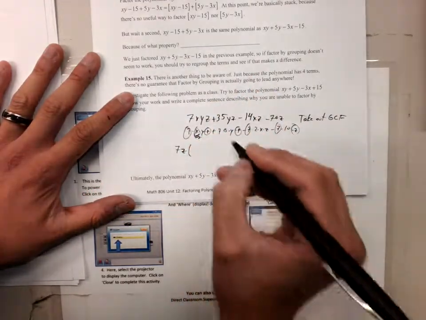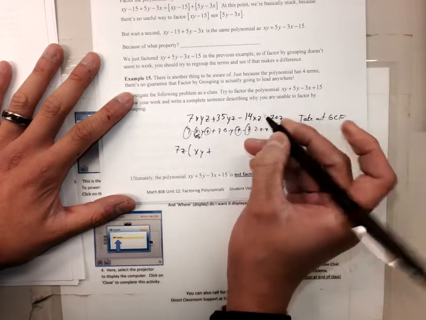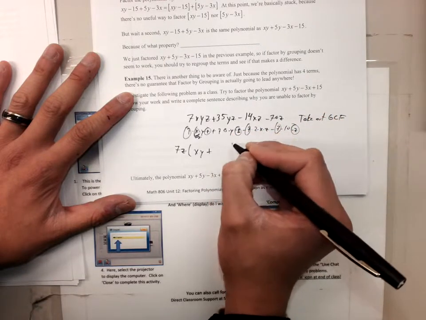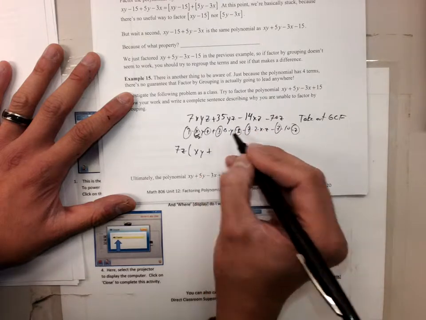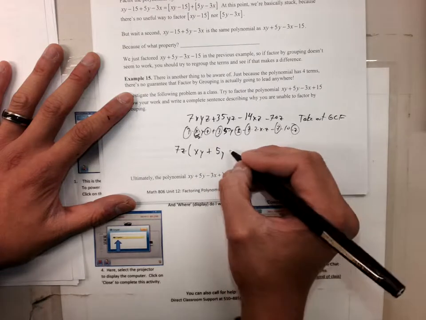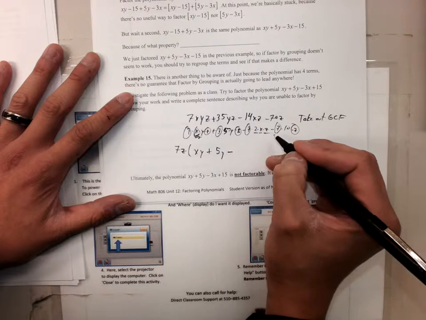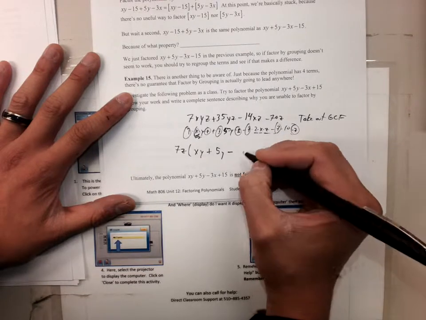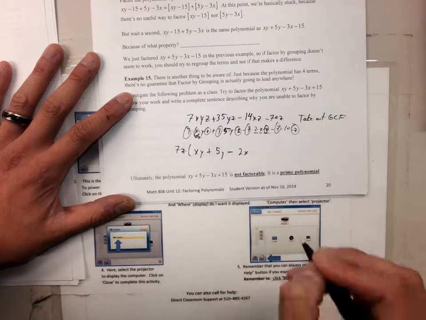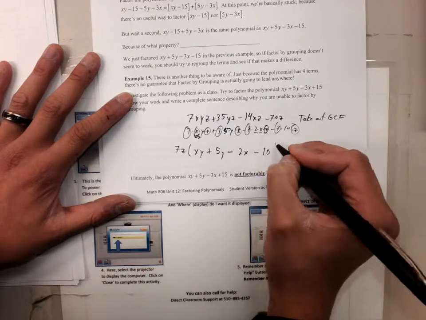What's left inside? I have xy over here plus, what do I have? Oh, this is a z here, right? Excuse me. So it's 7 and the z, that's gone, sorry. So I should have 5y, right? Minus, I have here 2x. Oh, because the z is gone, because I took that out. Okay. And then finally, minus 10.